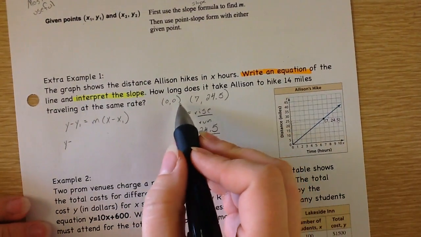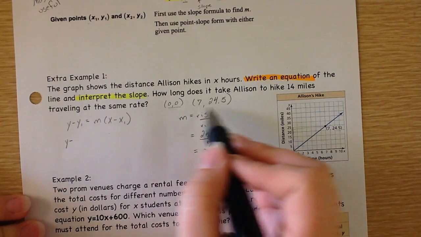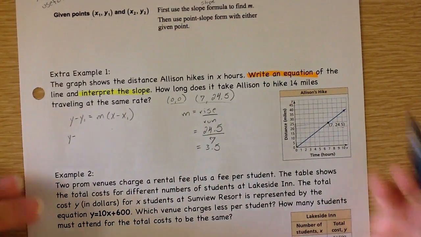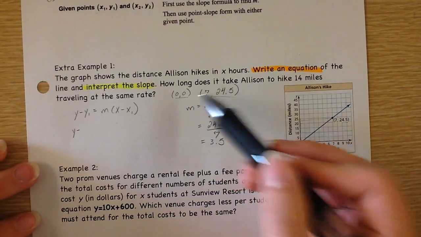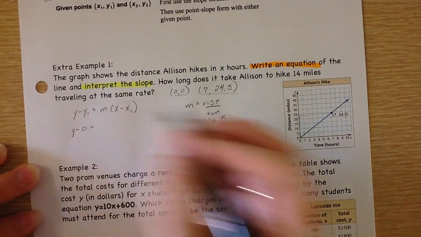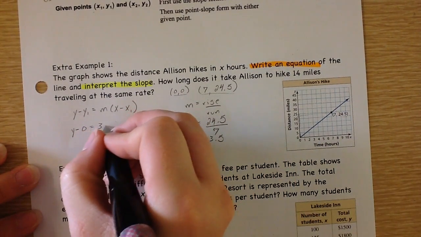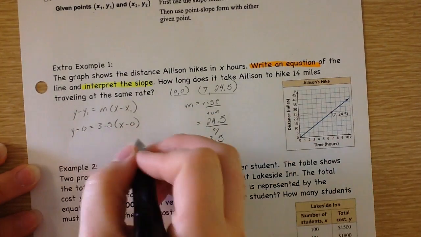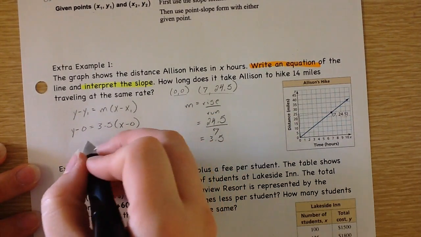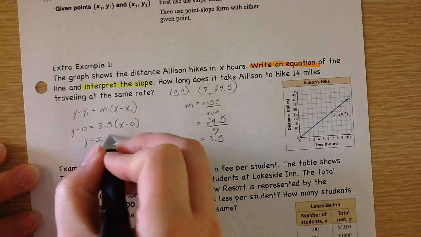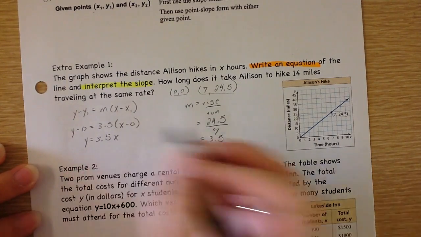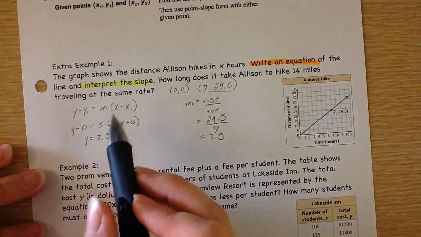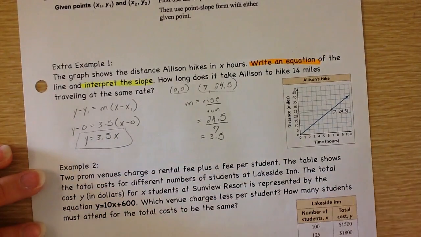Y minus, okay, which one of these points we want to use? 0, 0 or 7 and 24.5? To me, 0, 0 seems easiest because they're 0, so let's plug those in. My slope is 3.5, and x minus 0. So let's simplify that. Y equals 3.5x. So there is my equation. So we answered the first part.